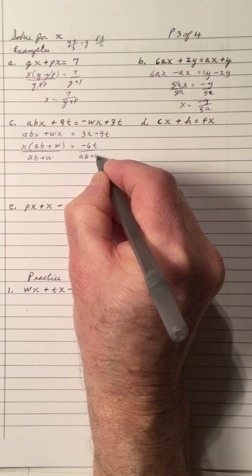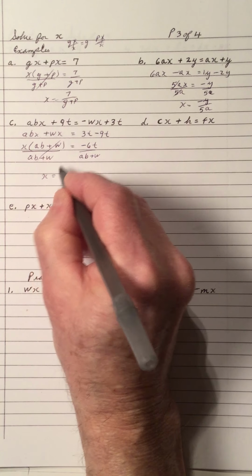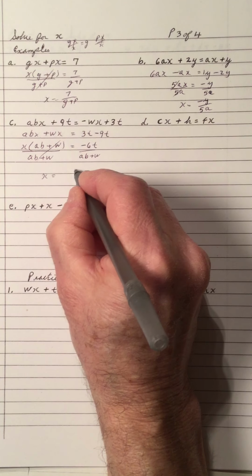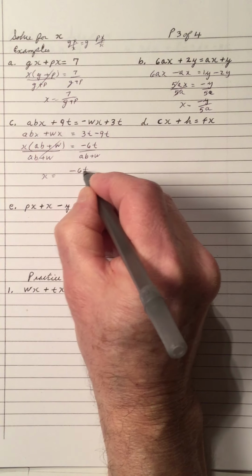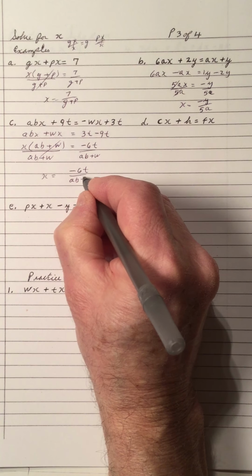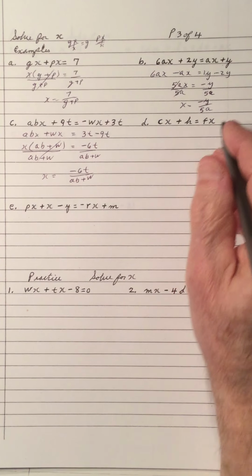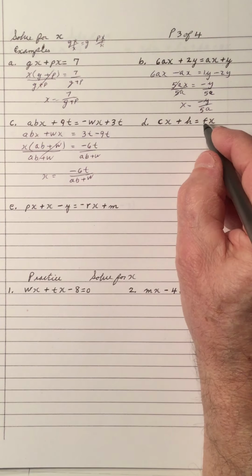ab plus w cancels out, so x, that's a 1. So x equals, and I can't divide, so we just have to write down what I have there. That's negative 6t over ab plus w. Perfect. Keep her going. Let's go.